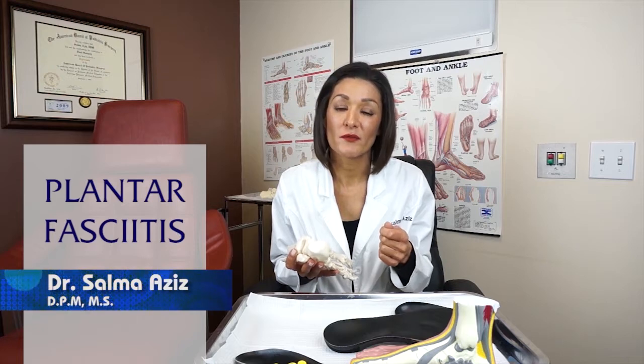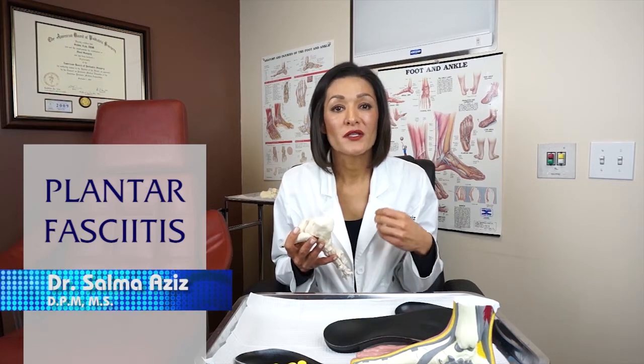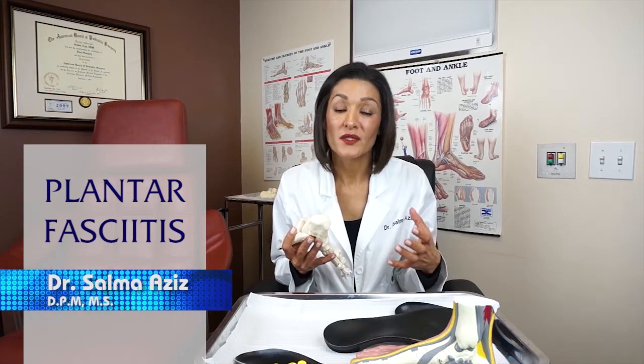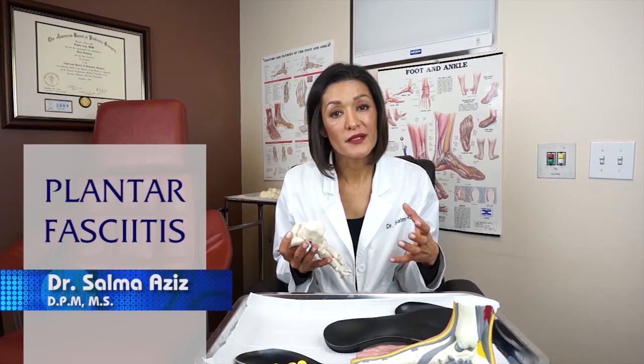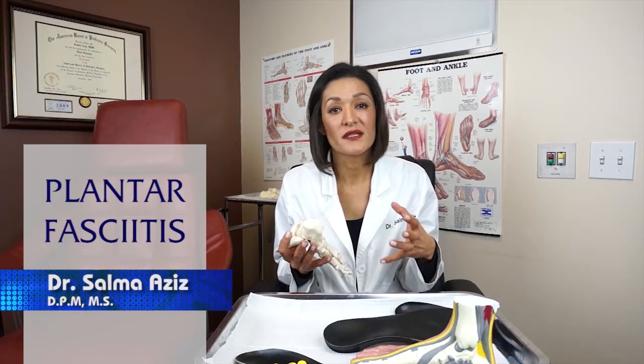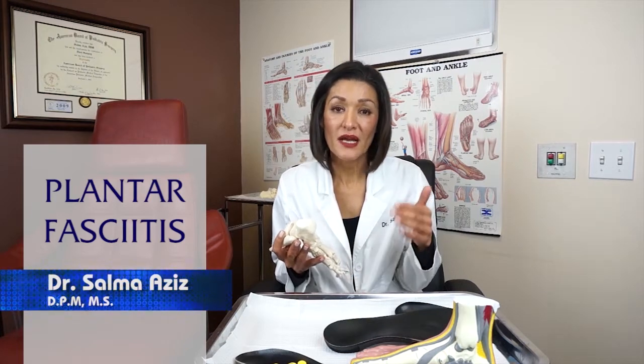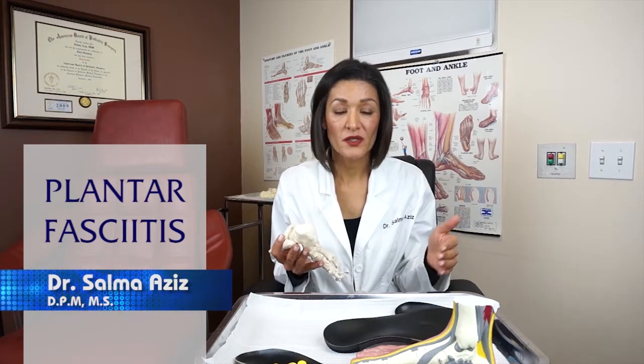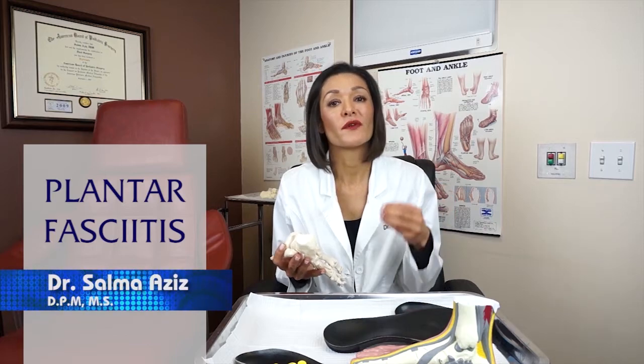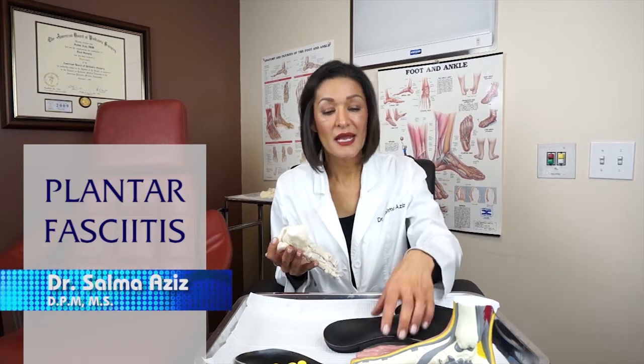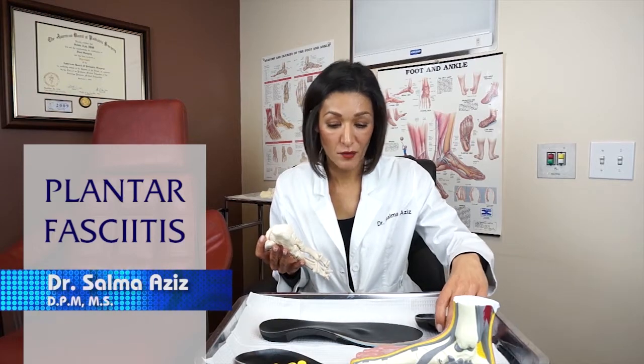How do we address inflammation? Simple. We either put some localized cortisone in there, or a lot of times patients come in and advise us that they've taken anti-inflammatories and that has helped them. Now that we've reduced the inflammation, we have to prevent this injury from recurring, and the way we do that is by means of our custom orthotics that we've talked about at great length before.